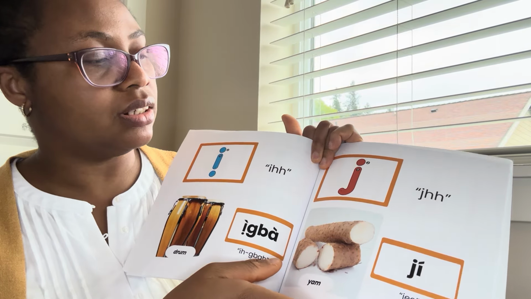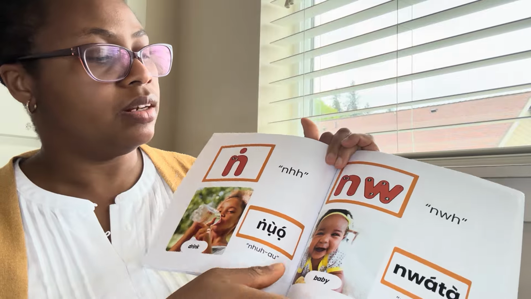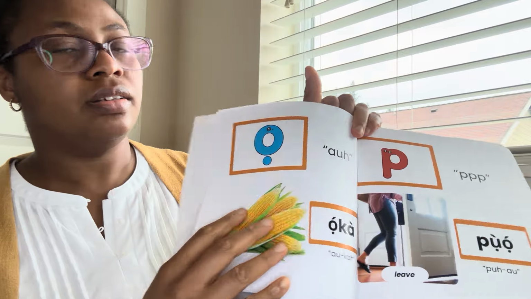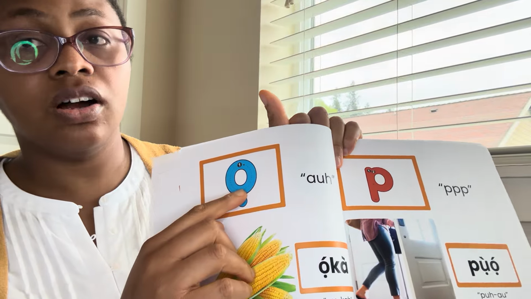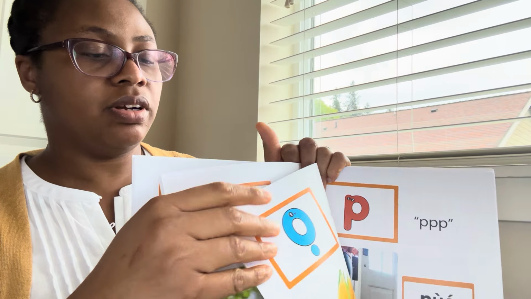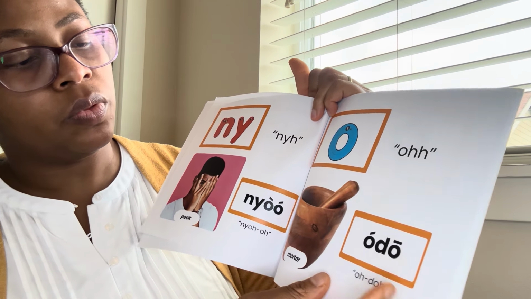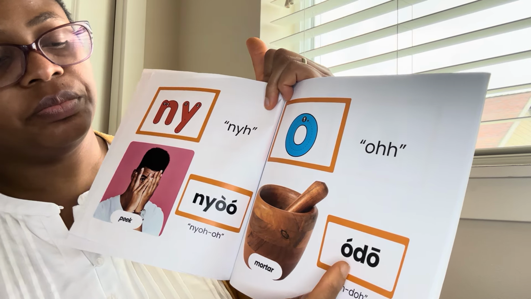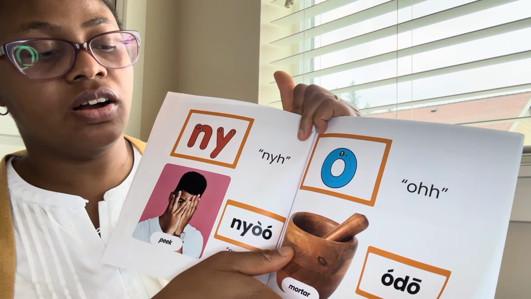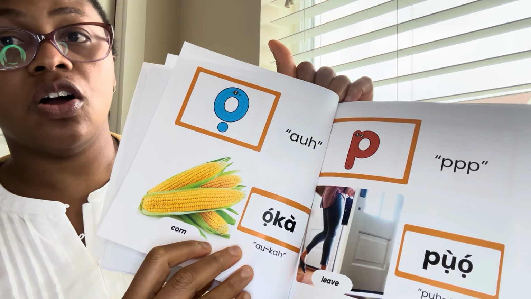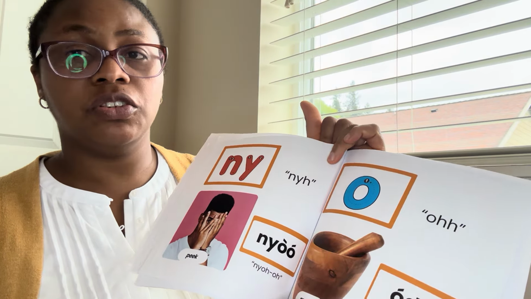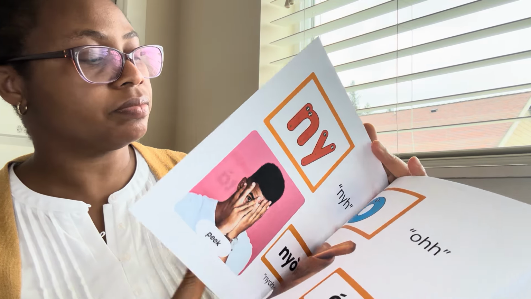So let me go to letter O. M-N-O. Okay, so when there's a dot under, it says O. When there is no dot, it says O. So this is Odo. And then O here is Oka. So being aware of those dots is very important for pronunciation.